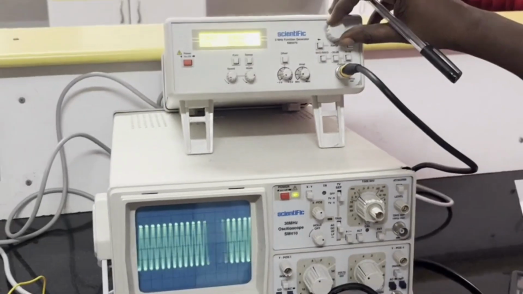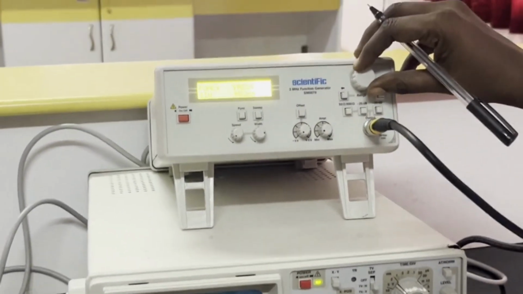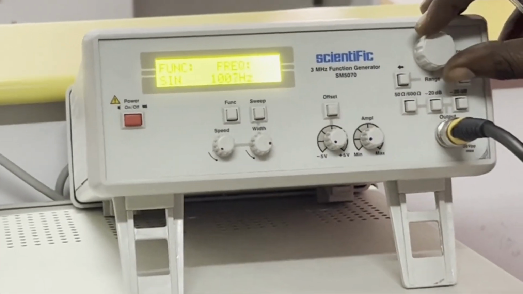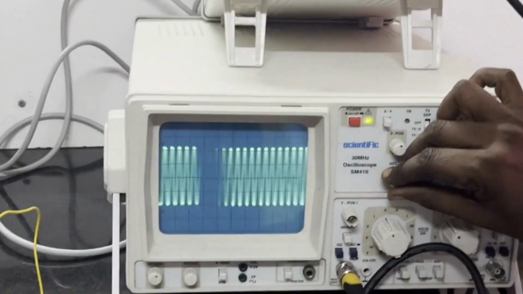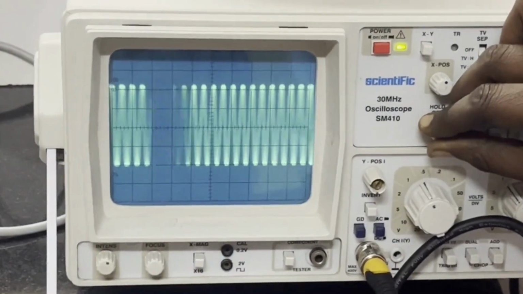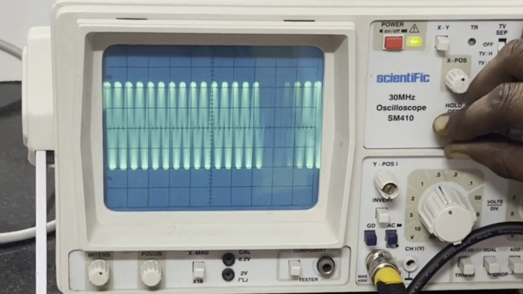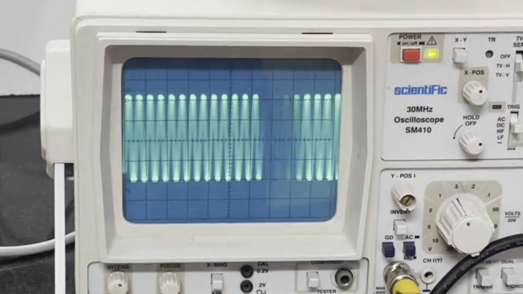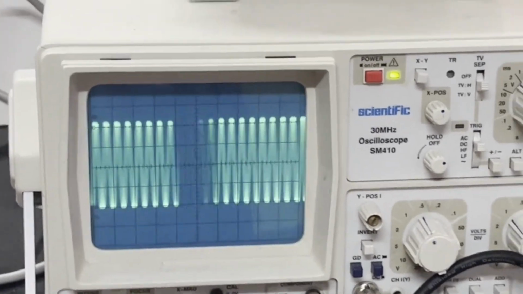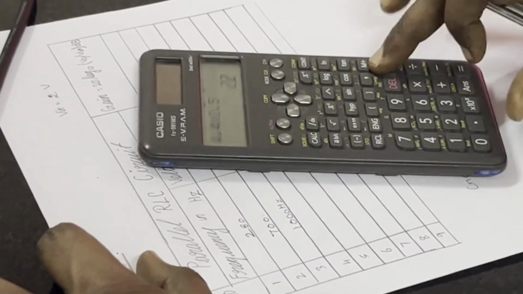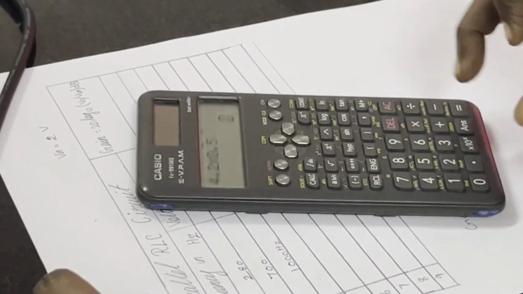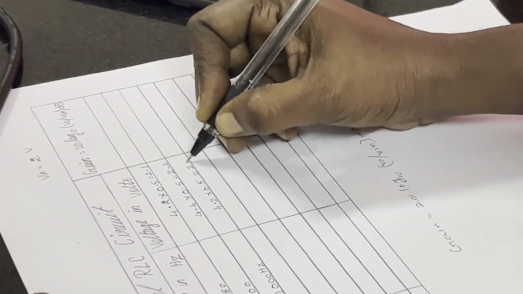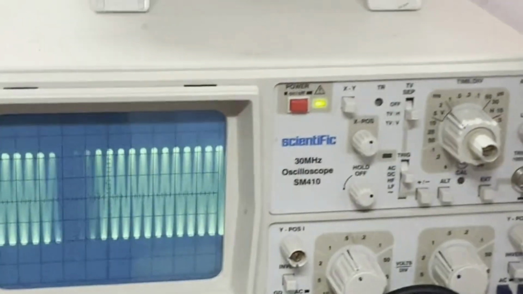Now I have to increase the level to 1000 Hertz. Then we get the result. One, two, three, 4.2. Here also at 1000 Hertz we get 4.2 into 0.5, so 4.2 into 0.5 we get 2.1. Now I have to increase to 1500.